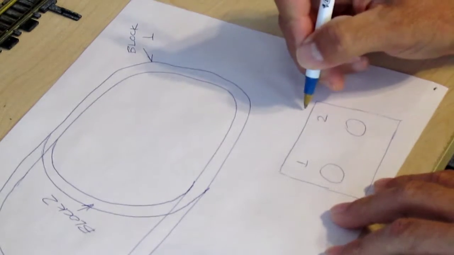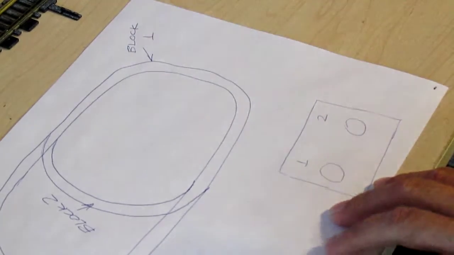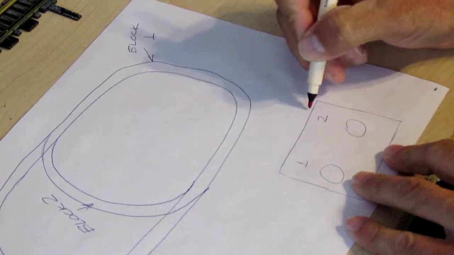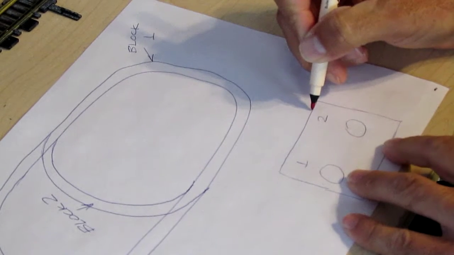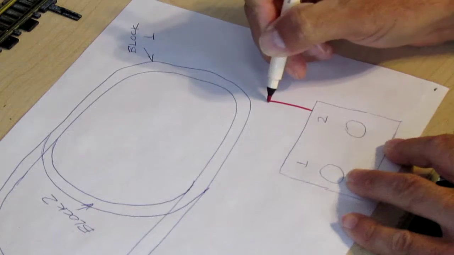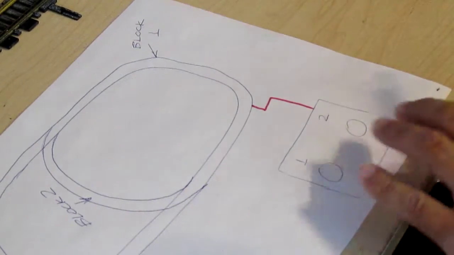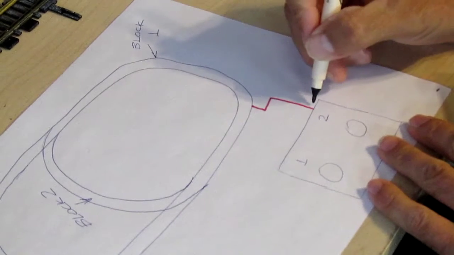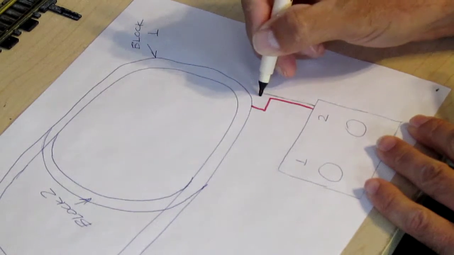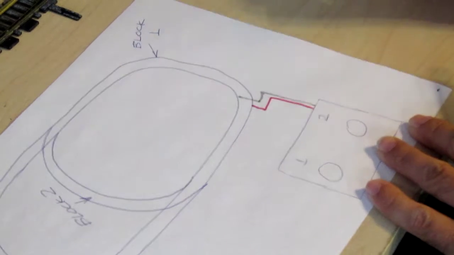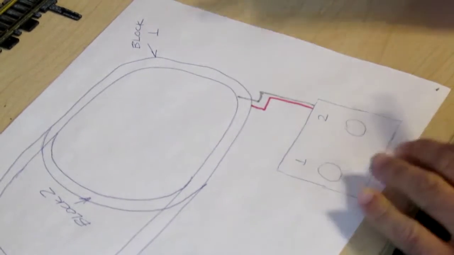With this Auto Pulse setup I have here, for blocks 1 and 2, we could come in and, from cab 1, run a positive up here and connect to one rail, and then run the negative and connect to the other rail. Looks like my black's about out.